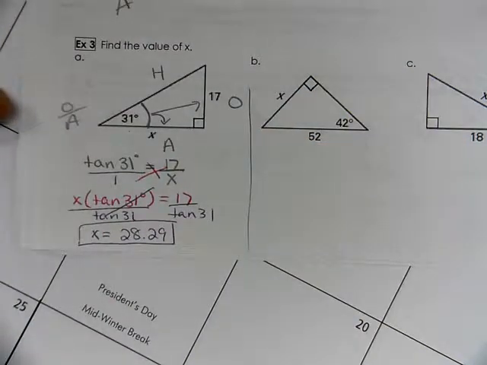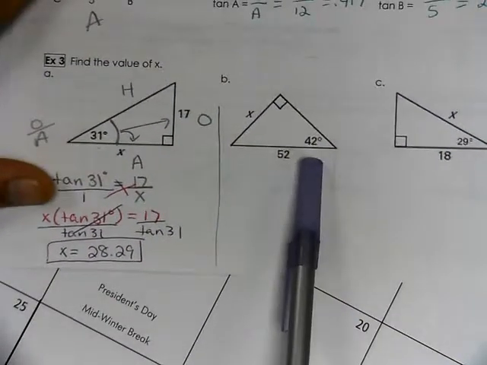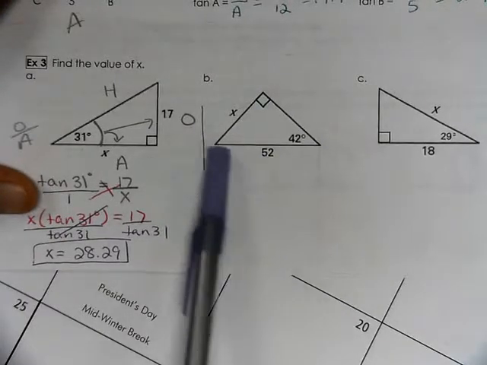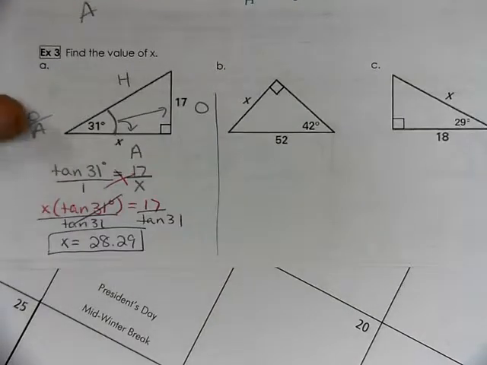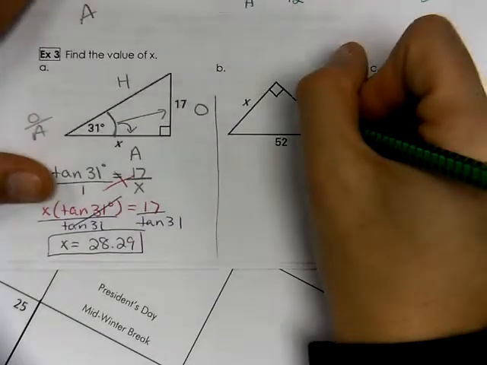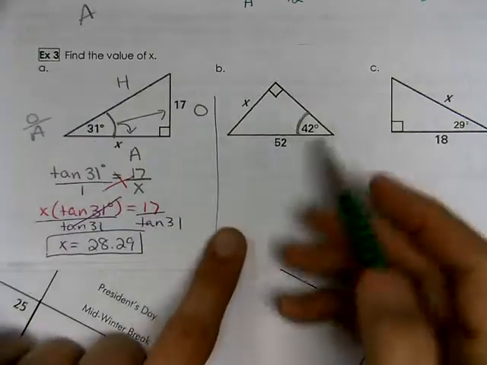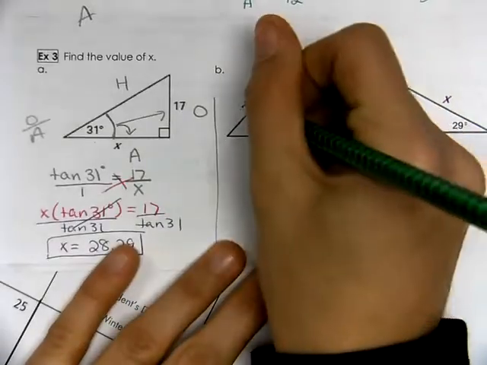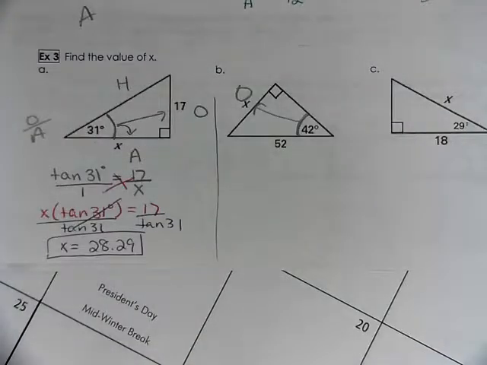Okay, let's look at B. So B, again, I can't solve using Pythagorean theorem because I don't have two sides. It's not a special right triangle, so we got to use SOHCAHTOA. So if this is your angle, 42 degrees, x is which side? The opposite, the adjacent, or the hypotenuse? X is the opposite if you drew a line.